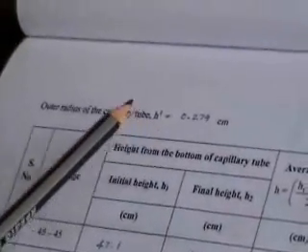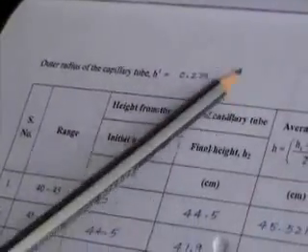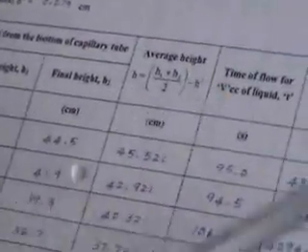Now we will see how to do the rest of the calculations. The outer radius of the capillary tube, measured using a screw gauge, has been listed here as 0.279 centimeters. Have it in centimeters itself. Finally, you can convert everything to meters.